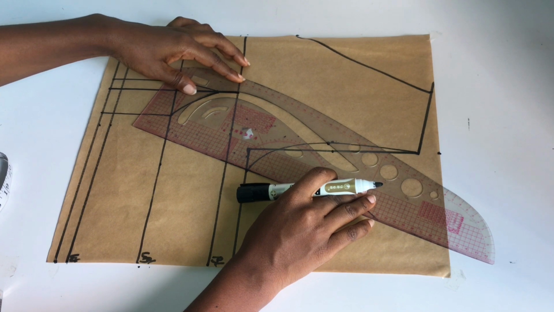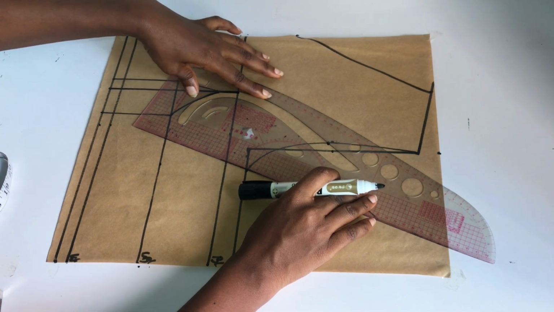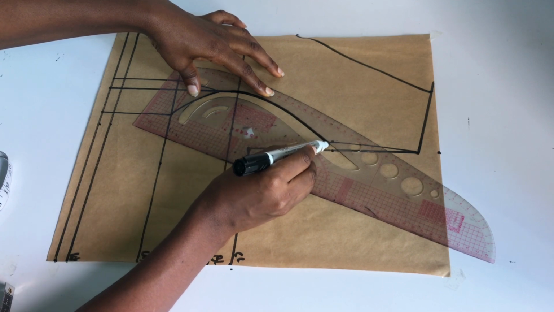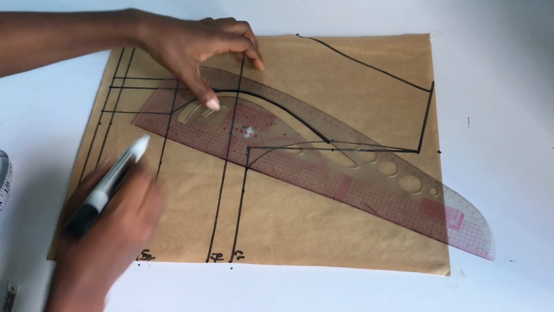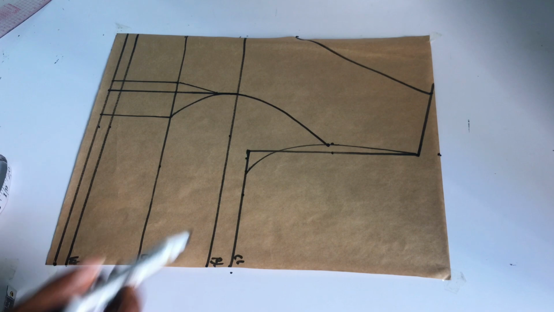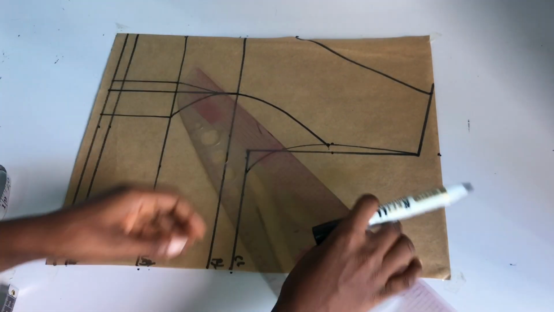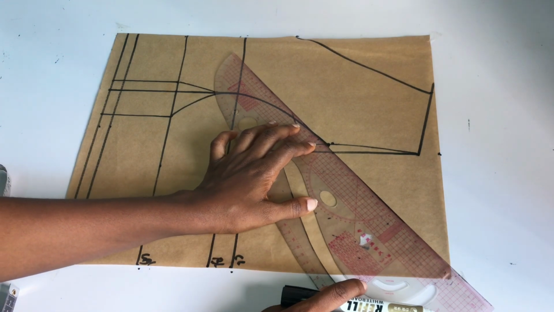So just look at what I am doing. You can use any type of curve ruler that you have. Okay, so after connecting, guys, this is what I have. I'm going to extend it to meet this particular line. Okay, so I'll extend it. After doing that, guys, this is what I have.